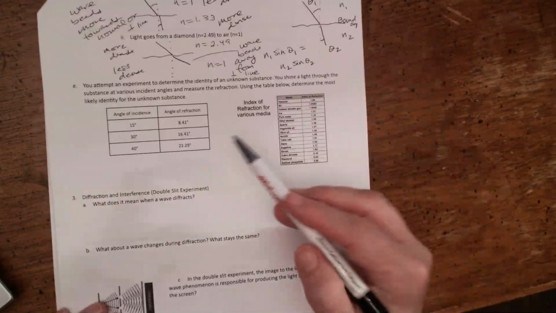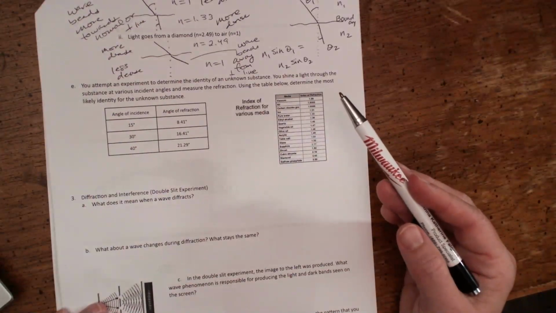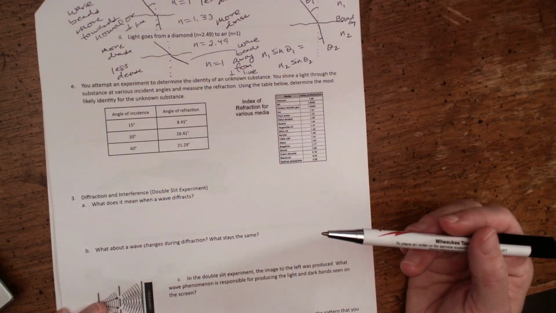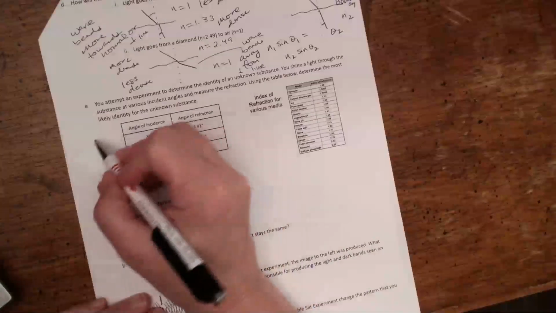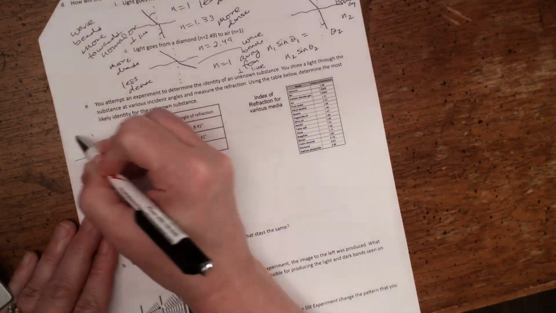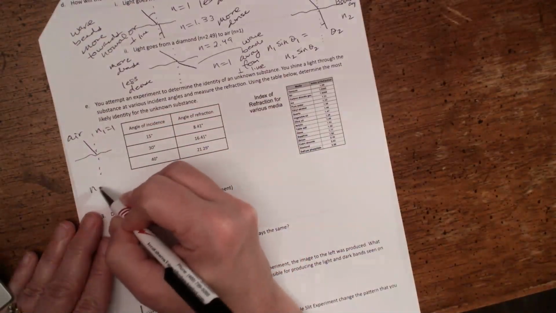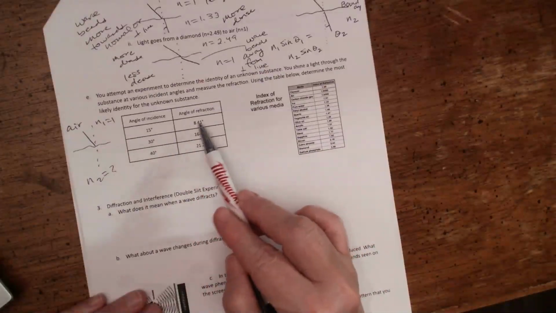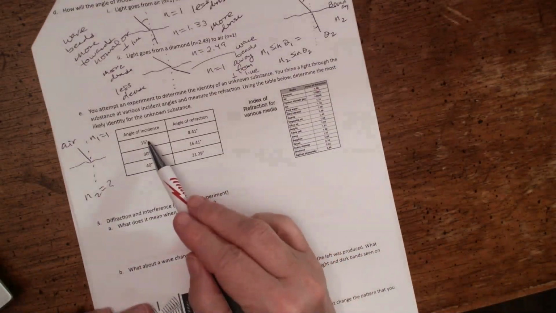Okay, now for this next question, we're going to use Snell's law. So you're trying to figure out an unknown substance. You're shining a light through this substance at different angles. So here you're shining this light in. We're going to be in air in our N1. We don't know N2. And we've got some different angles of incidence and angles of refraction that we can use here, okay? So we'll just use the first one.